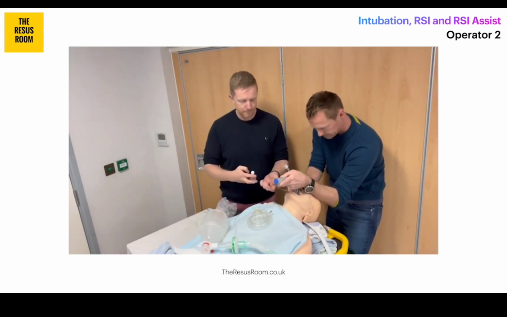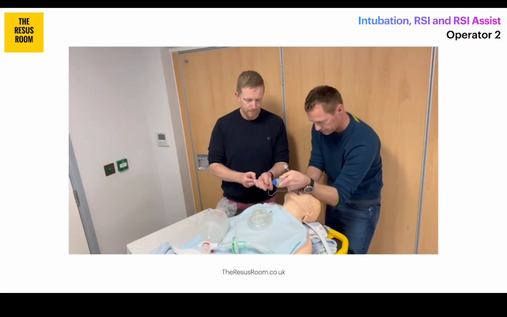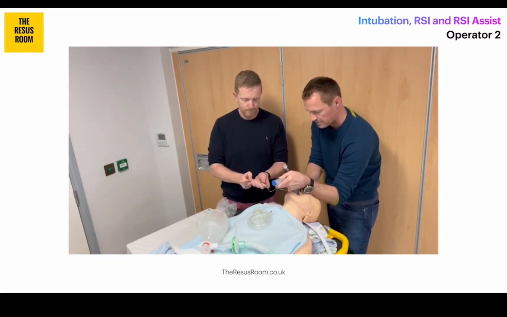Alrighty, so we're getting there now. The bougie has been removed. Simon inflates the cuff with around 6 to 7 mils of air, and then he's going to check the pilot balloon to ensure that it remains filled. If it's not and it's deflated, that might indicate a cuff rupture, which is a bit of a pain, and that means we need to reinsert a new tube.